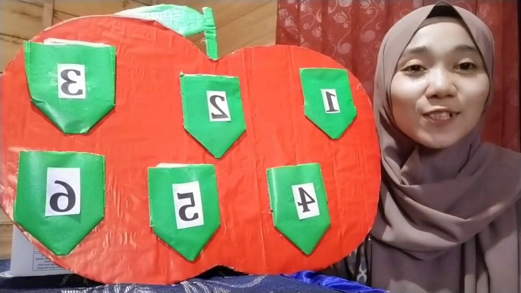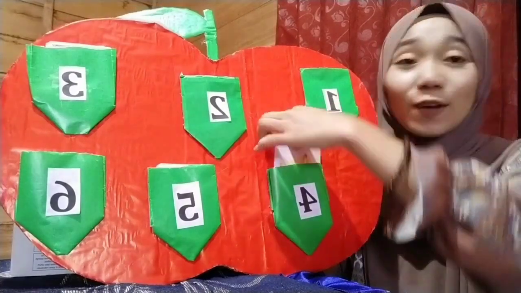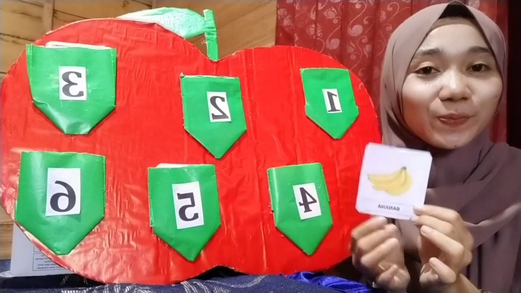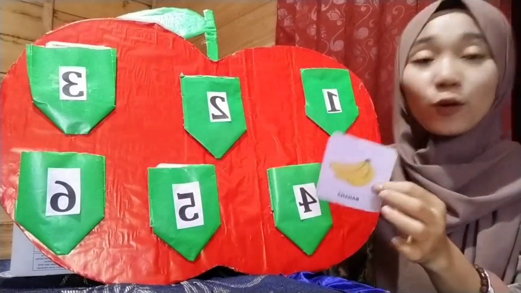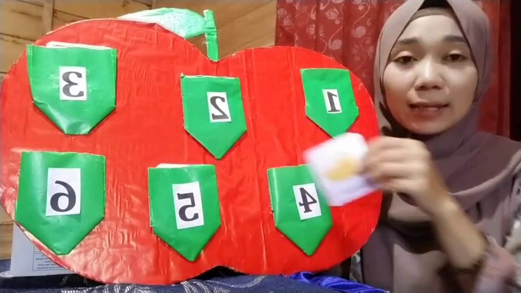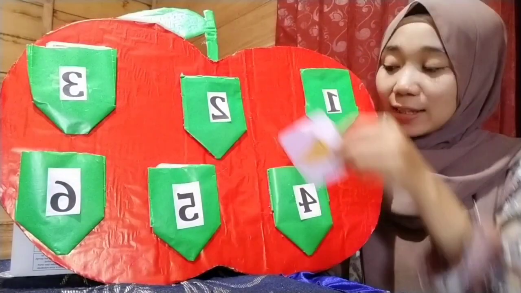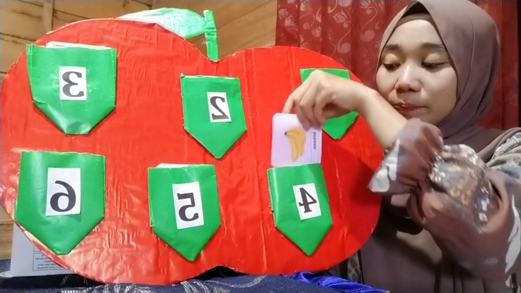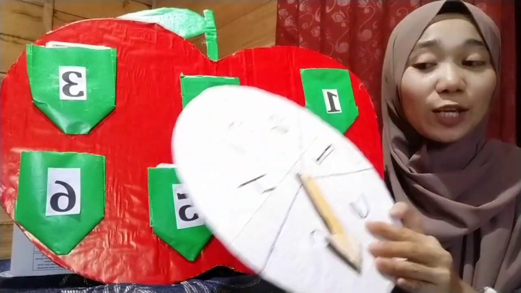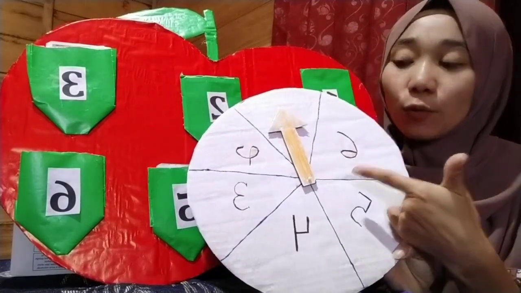In this opportunity, I would like to tell you about teaching vocabulary, especially about fruit. I already provide a flashcard in each pocket of my apple media, like this. Before that, I ask my student to spin the spinning wheel, and after they spin it, they choose the number.